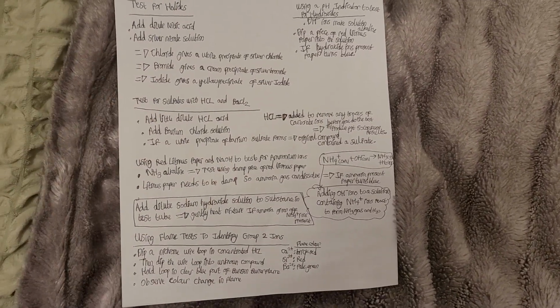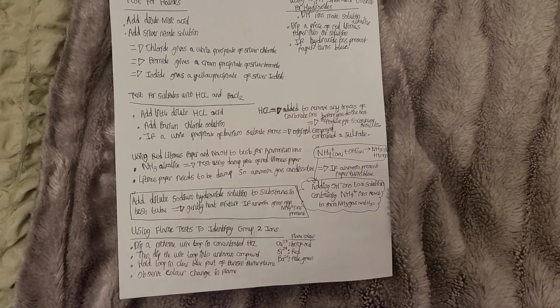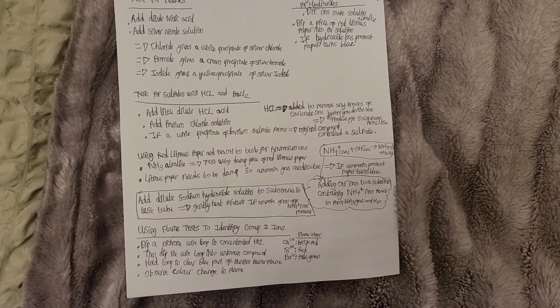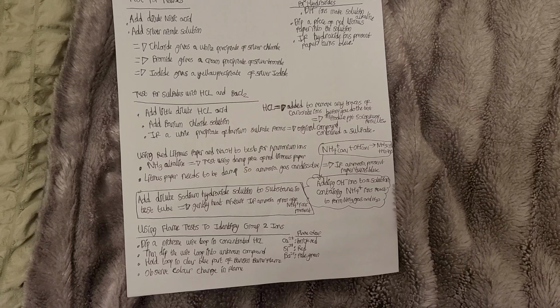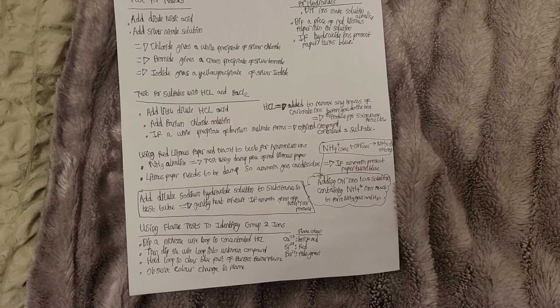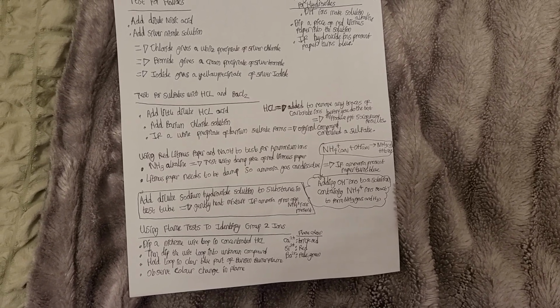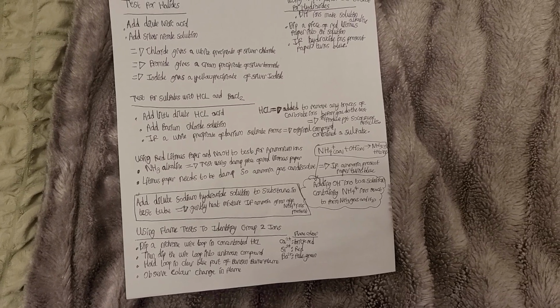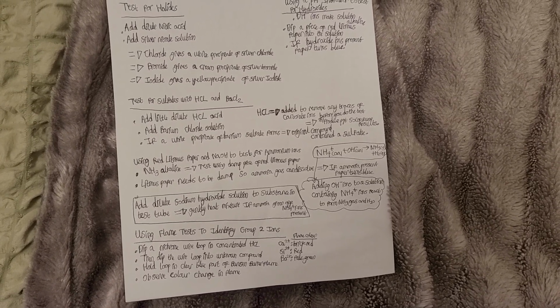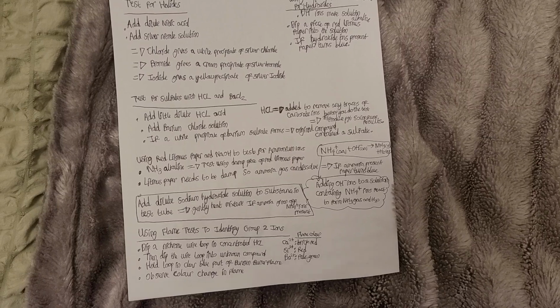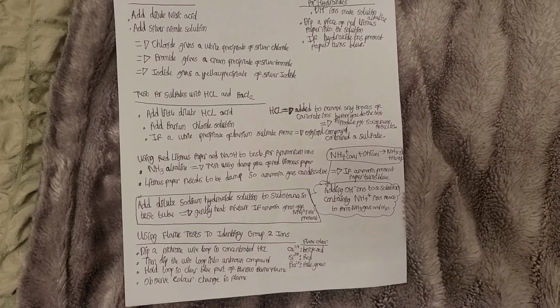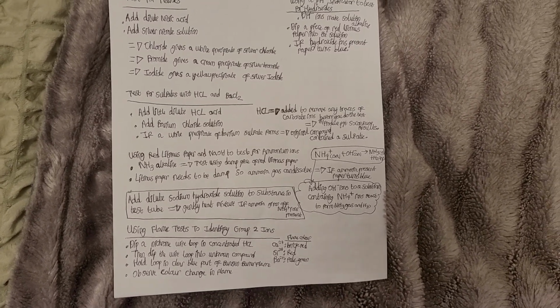Test for sulfates with hydrochloric acid and barium chloride. Add a little dilute hydrochloric acid. Add barium chloride solution. If a white precipitate of barium sulfate is formed, the original compound contained a sulfate. Hydrochloric acid is added to remove any traces of carbonate ions before you do the test, because they will also produce a precipitate, confusing the results.